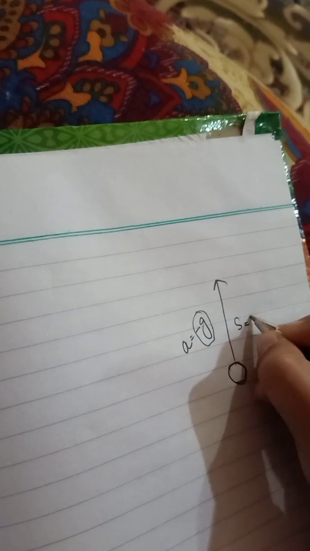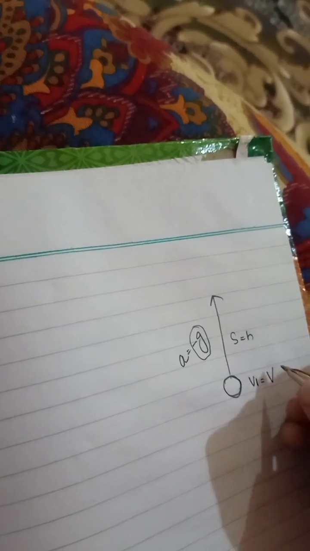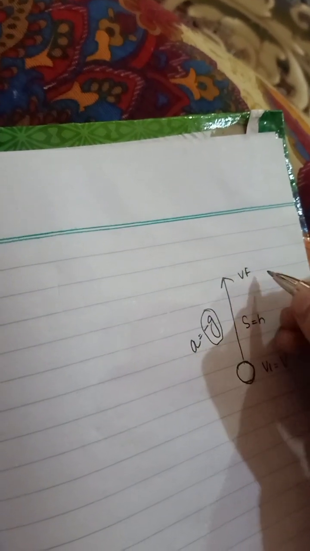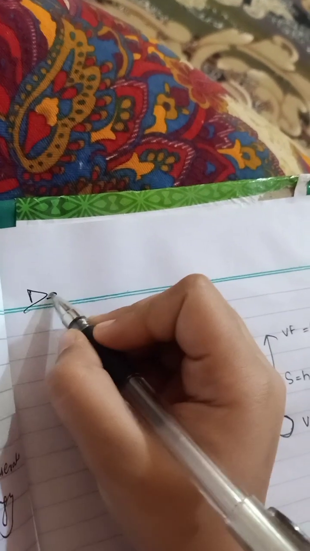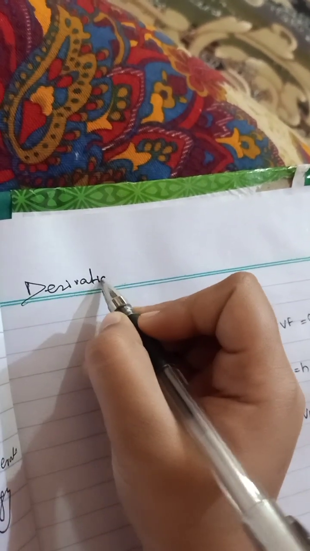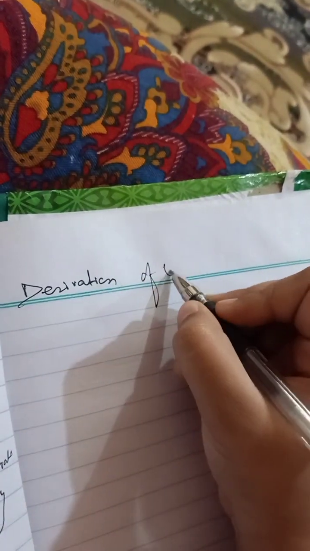And s is equal to height, vi is equal to v, and vf at the top will be equal to 0. So we are using the third equation of motion.